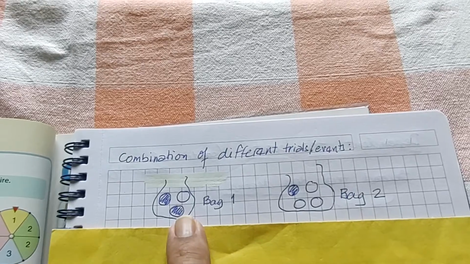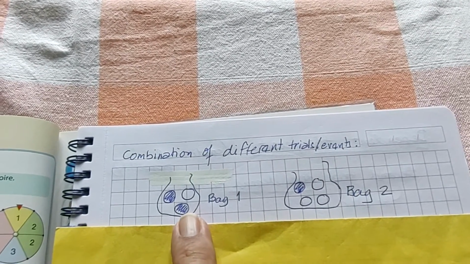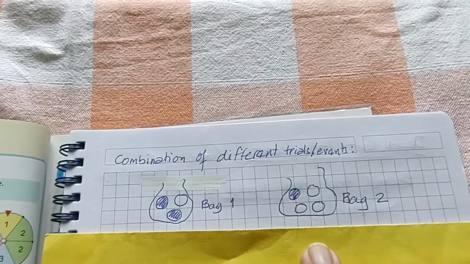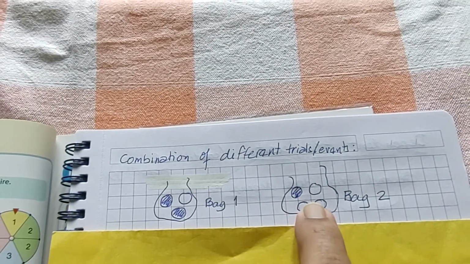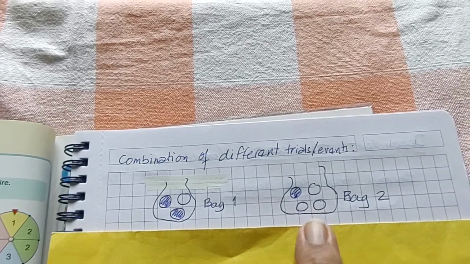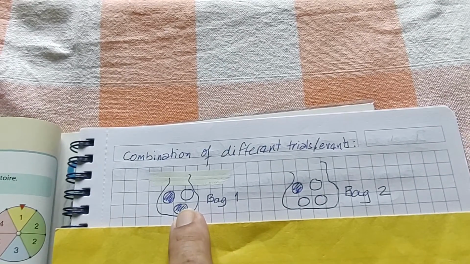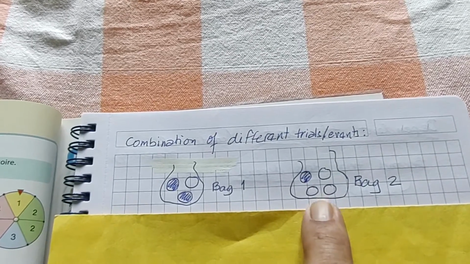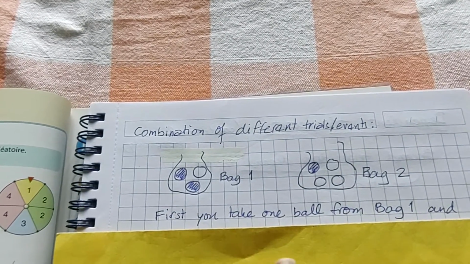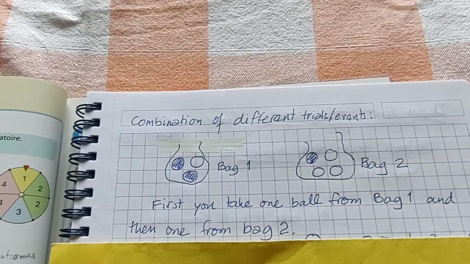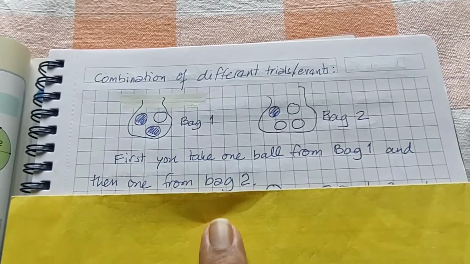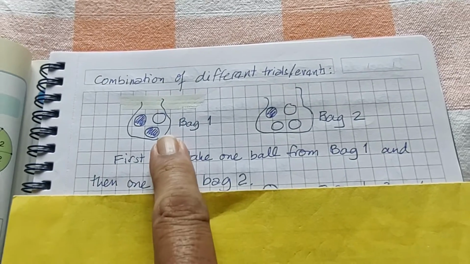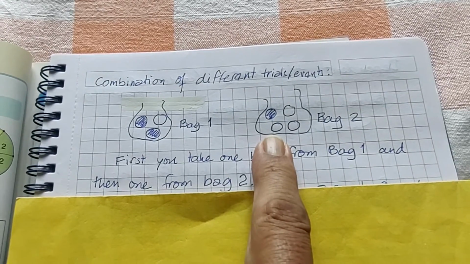So I have two bags. Both are opaque, that is not transparent, you cannot see inside. This one has two colored balls and one white ball. This one has one colored ball and three white balls. I will first take out a ball from here, and then for my second trial I will take out a ball from here. So first you take one ball from bag 1 and then one from bag 2. If we draw the probability tree, the first part will have to be for this and the second part will have to be for this.